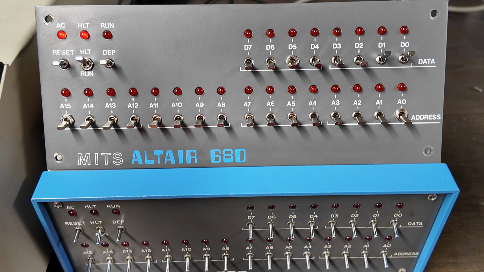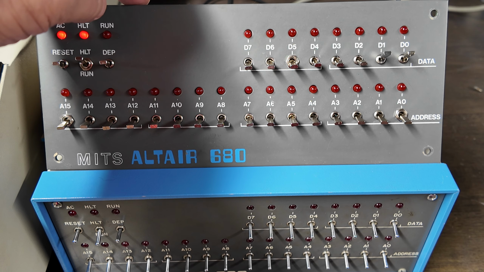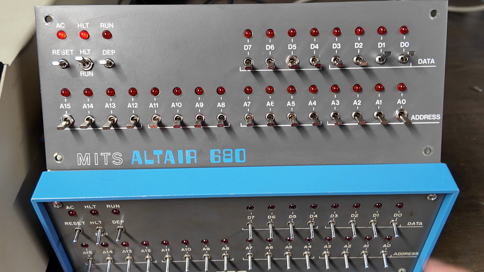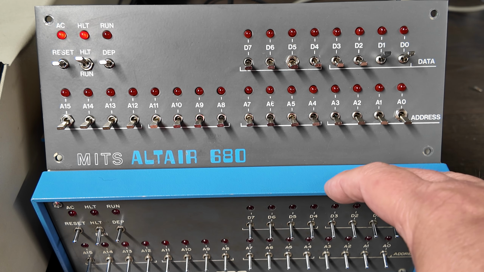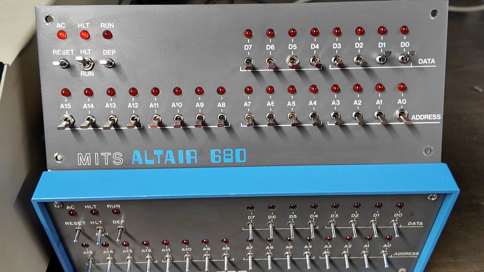I just wanted to show you my progress so far in my Altair 680 emulator. You can see I have it installed in an actual MITS Altair 680 front panel that I happen to have. Below it is a genuine Altair 680 that I've been using as I develop this.